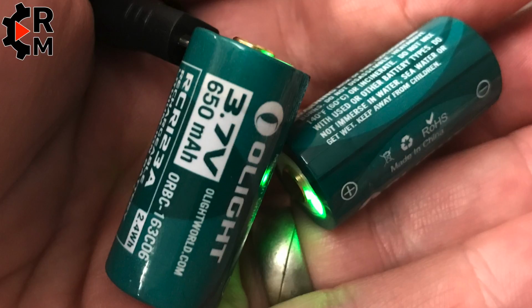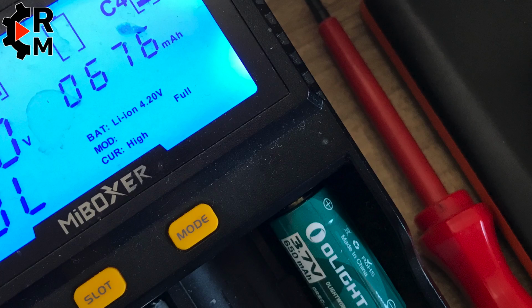What I like is that Olight always gives lower values for the capacity. Here we have a 650 milliamp-hour battery, and as you can see here, my charger shows 676. So this is always good from Olight, and no problem with their batteries. You can also use standard 123 batteries in the flashlight, and this is also no problem.